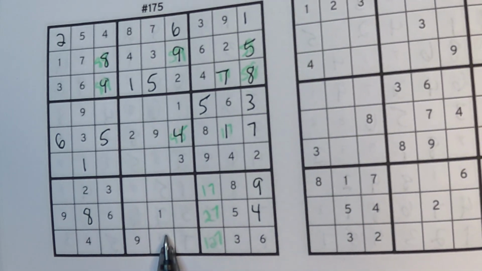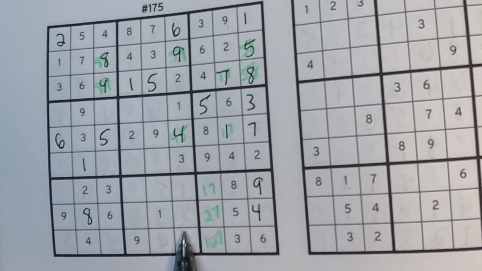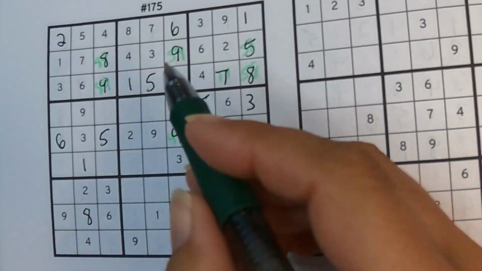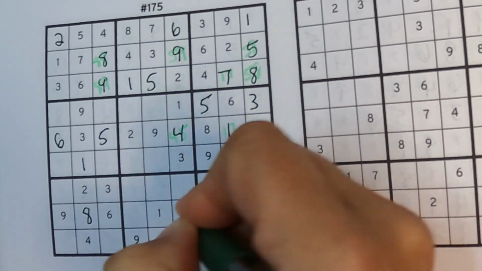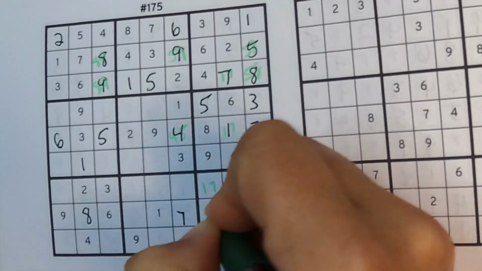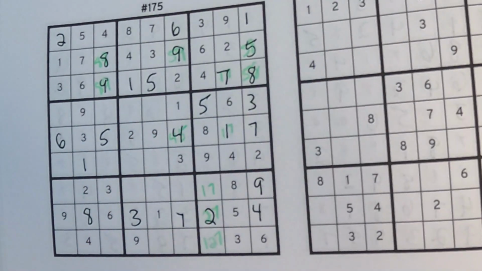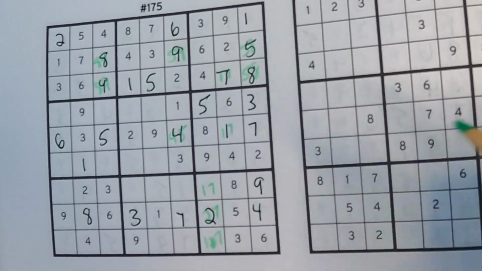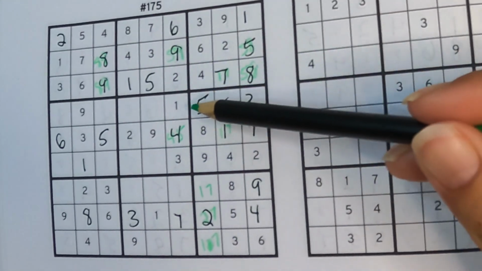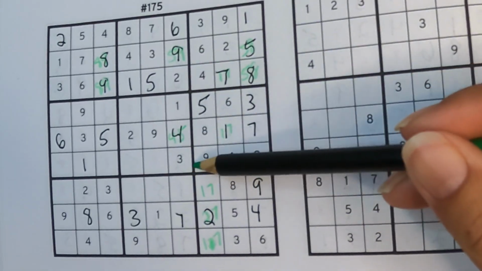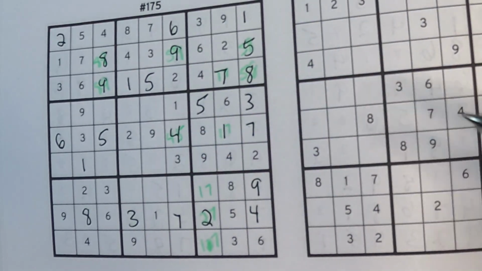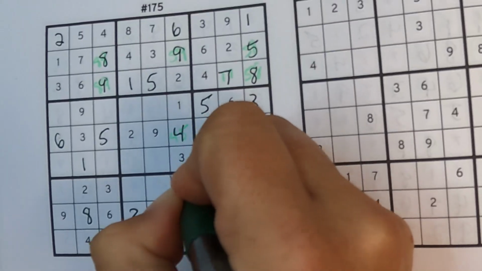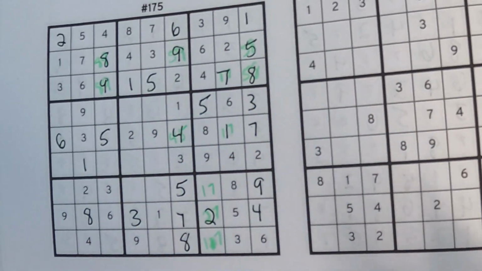For this row, we're missing 2, 3, and 7. We've got 2 and 3 here, so this is our 7. That makes this our 2, 3. And with that 2, we can get rid of this 2. For this column now, we're missing 5 and 8. We've got an 8 here, so 5, 8.